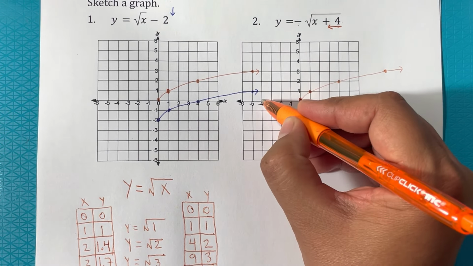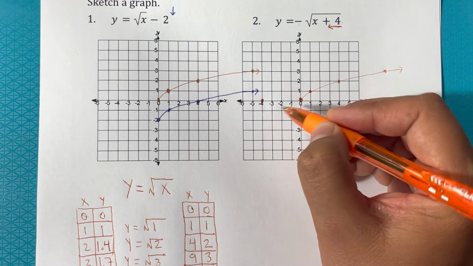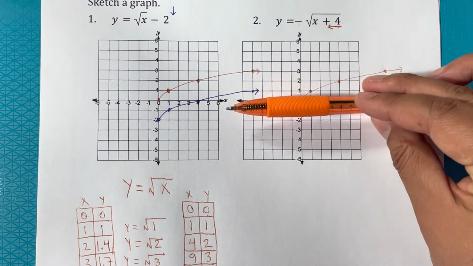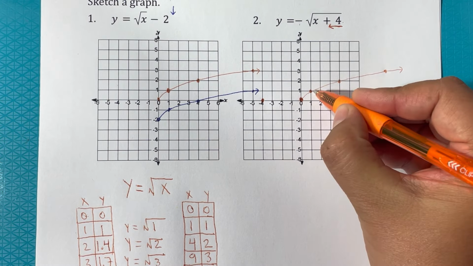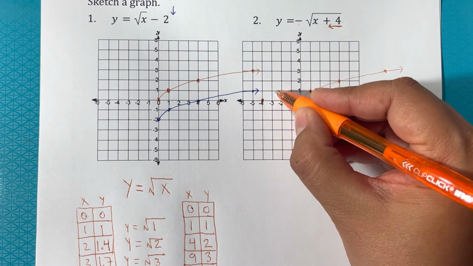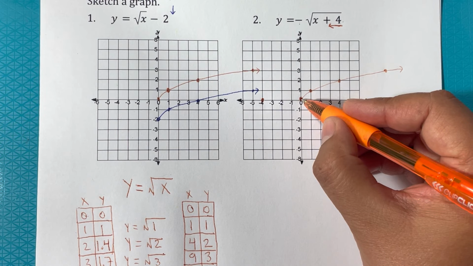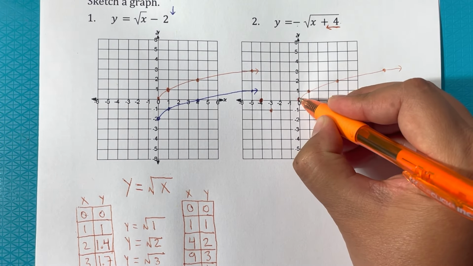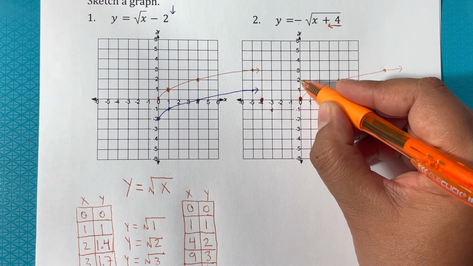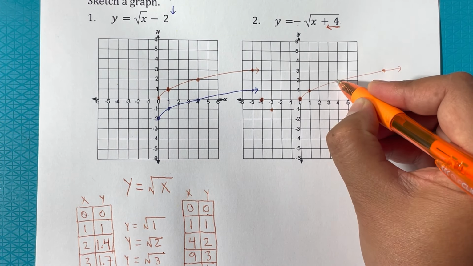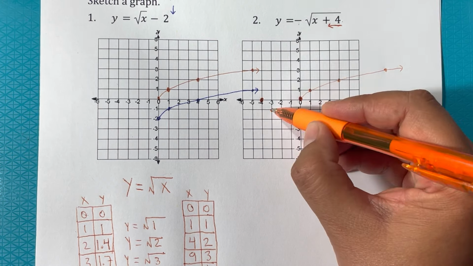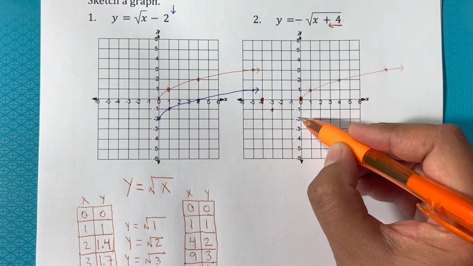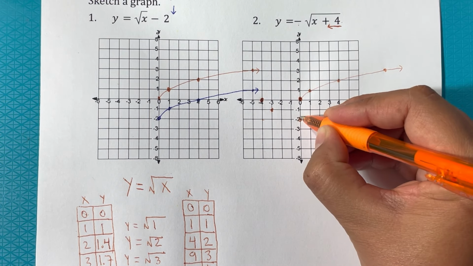This point will go 4 points to the left. And because this is a reflection on x, instead of going up like this, it will go down here. So notice how you have 1, 1. So 1, 1 is right here. Then from the origin, it goes 2 spaces up, 4 to the right. So since it's a reflection, this is going to go 2 spaces down and 4 to the right.